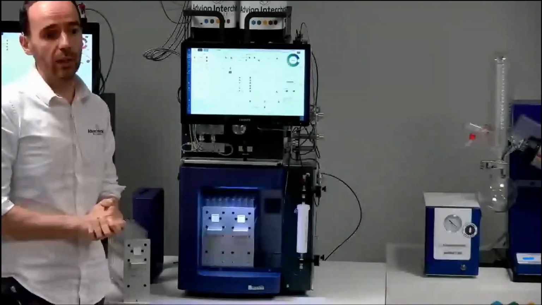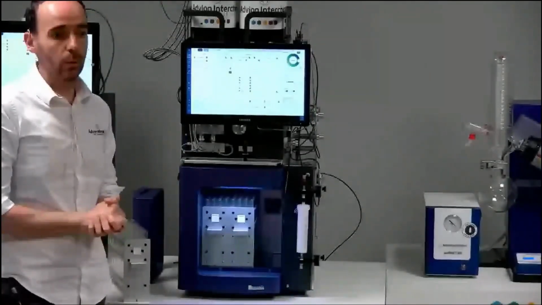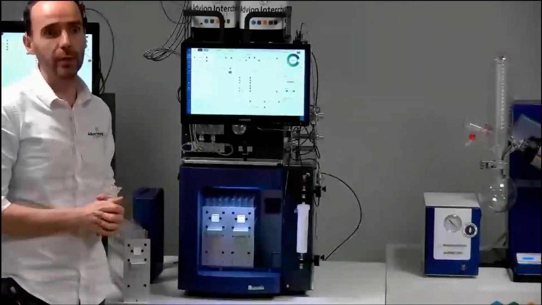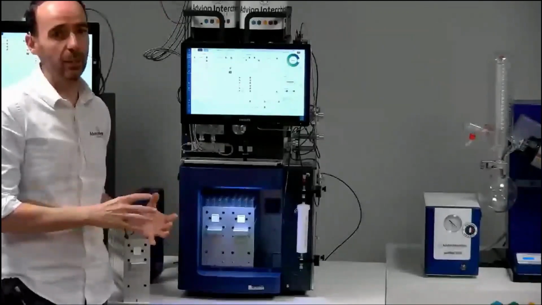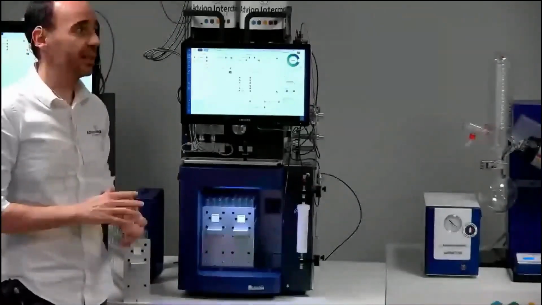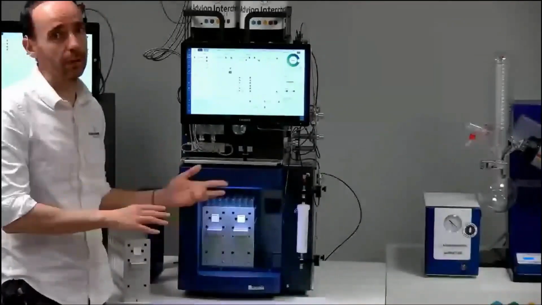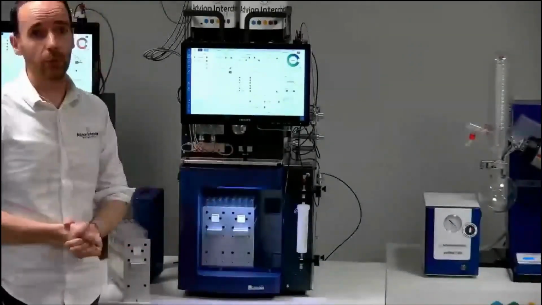And after, you can check with your service team, and we can also offer preventive maintenance and some specific contracts for maintenance. But it's a very robust system with very few parts to change. So you have check valves, some pistons, and rotors, and the lamp of the UV, of course.